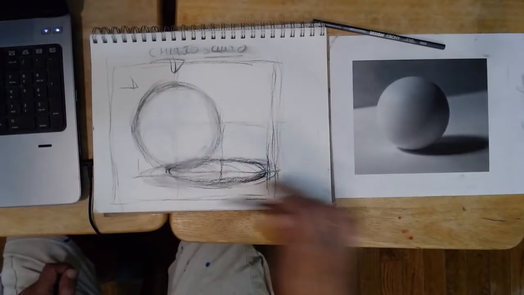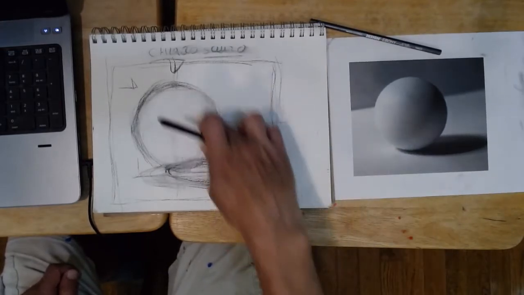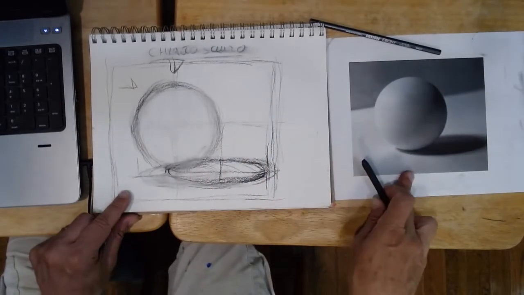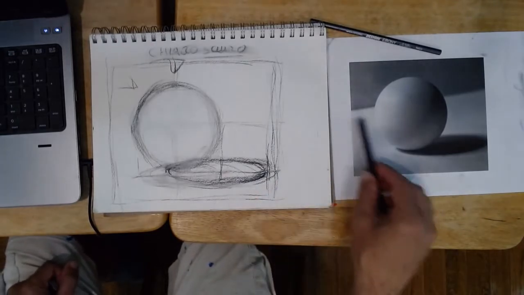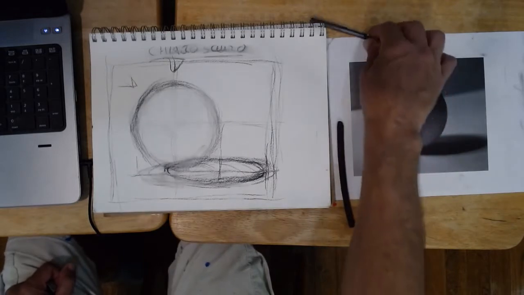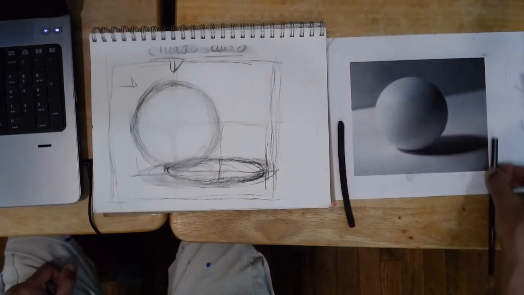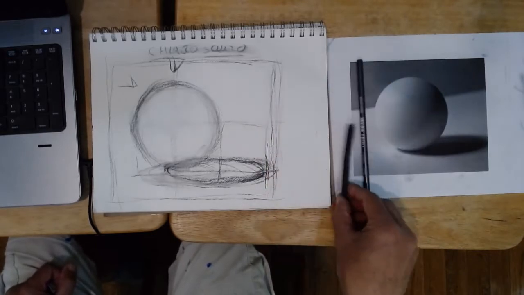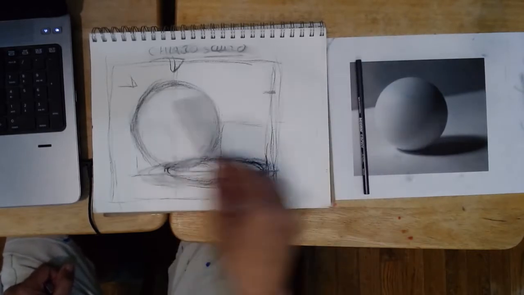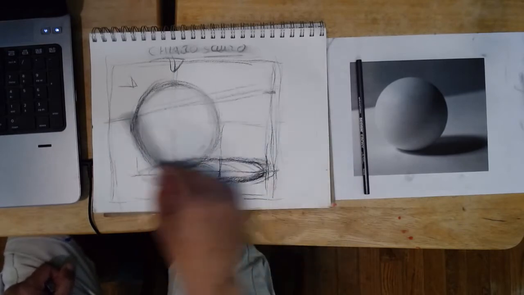The cast shadow, which is this, is just as important as the dark and light shading and creating that illusion. Now we also have this diagonal line behind the back. Let's see here. 1, 2, 3, a little more than a fourth of the way down here. Goes something like that.